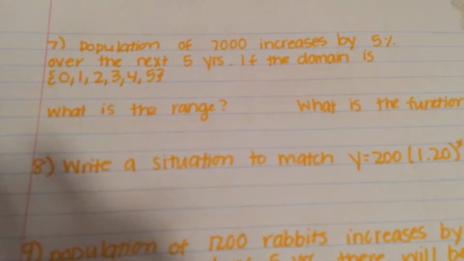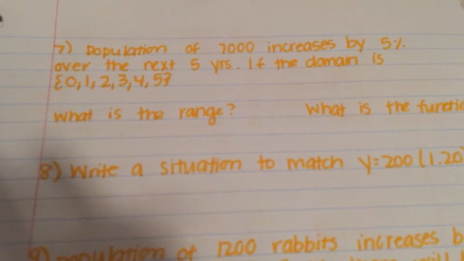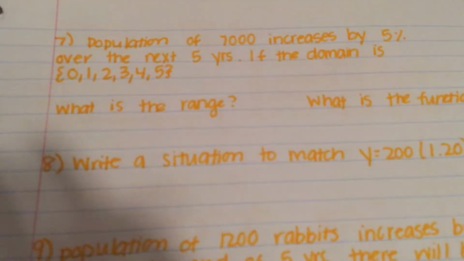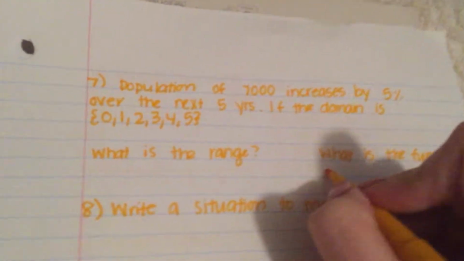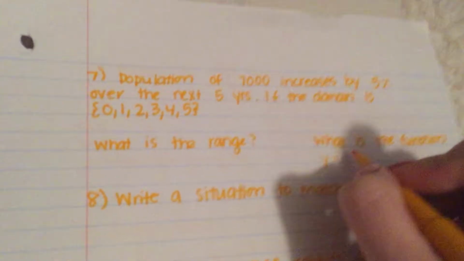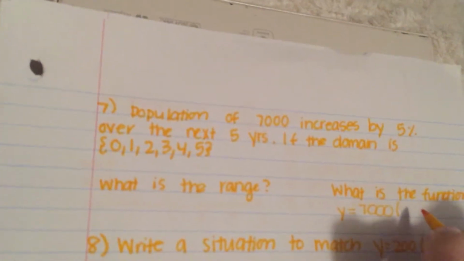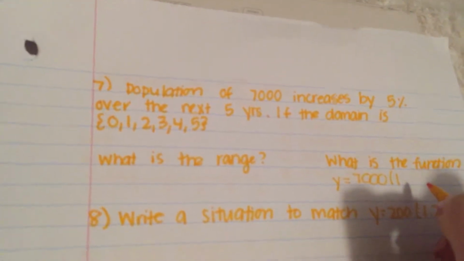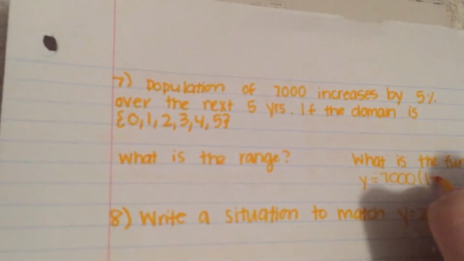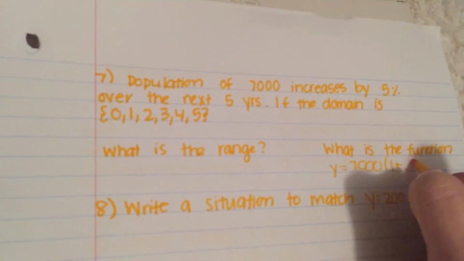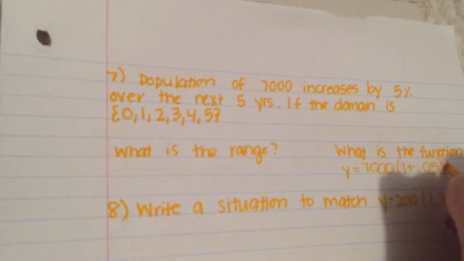So here, the population of 7,000 increases by 5% over the next 5 years. This is the domain. So what is the range? So again, first, let's find the function so we can fill in our values. So y equals, where does it start? 7,000. We've got a percent, so all percents start with 1, and it's increasing, so you're adding. And to change 5% to a decimal, it's 0.05 to the x.